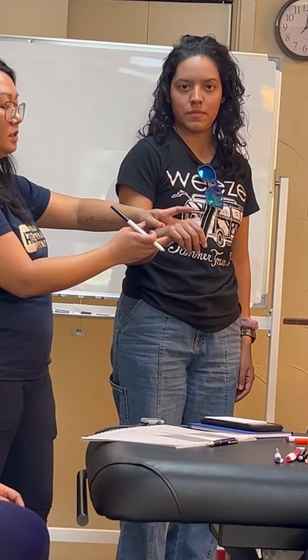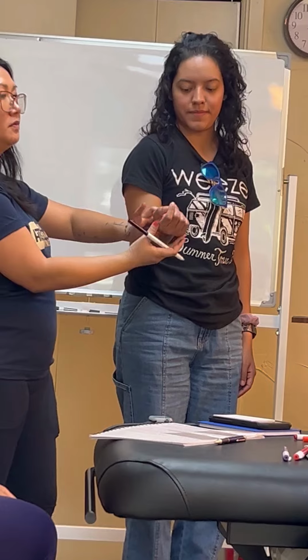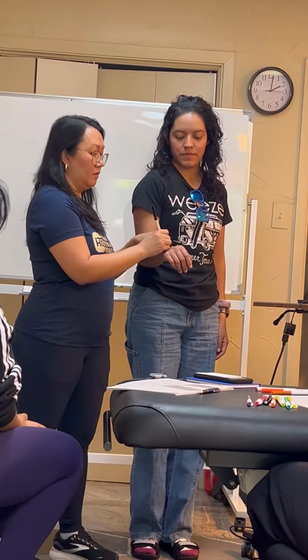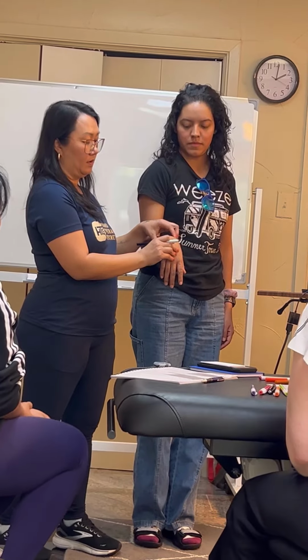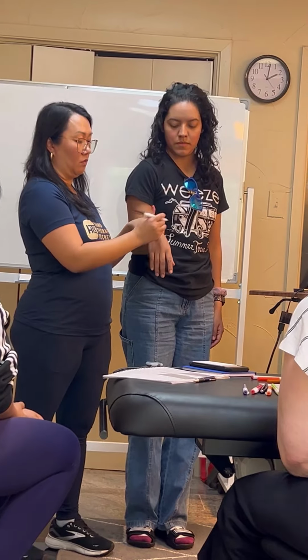And when you go into supination, it kind of divots up so you can feel it, right? So this is your DRUJ. Right next to it is Lister's tubercle, right? And when you go down and then you come up, that's the distal end of your radius.